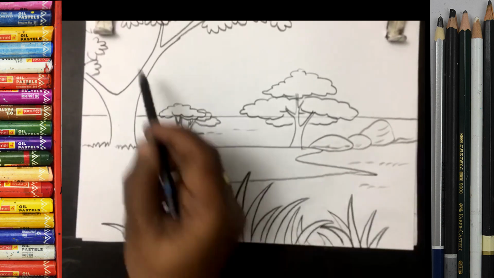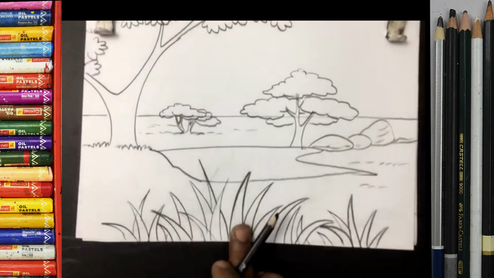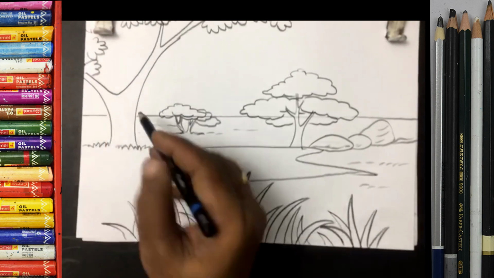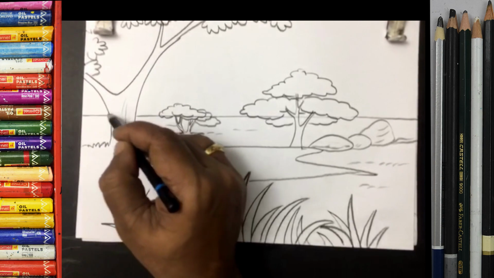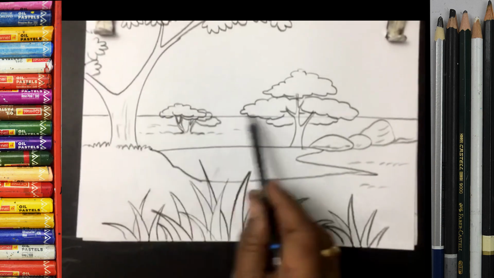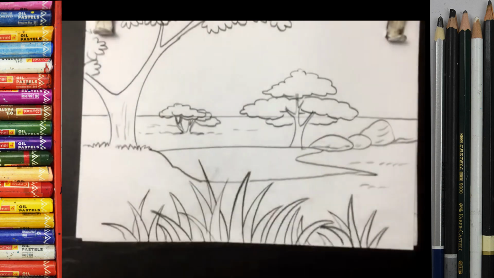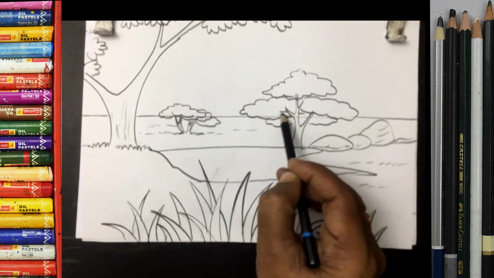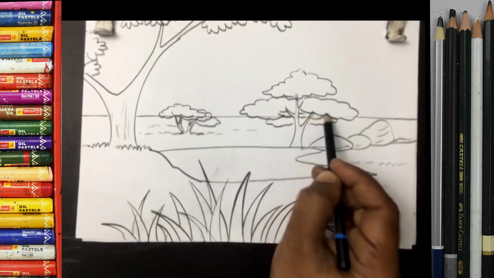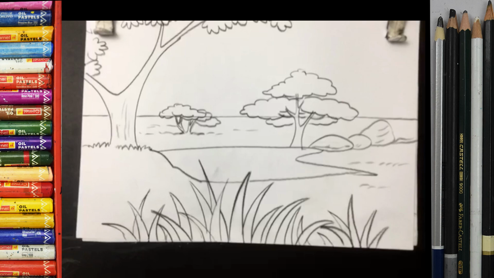Okay. So the grass is in front. Then this tree is more front. A little far from this, this tree is more far. This tree is more far. So this is the drawing. When you draw, perspective is very important. Okay. Done.